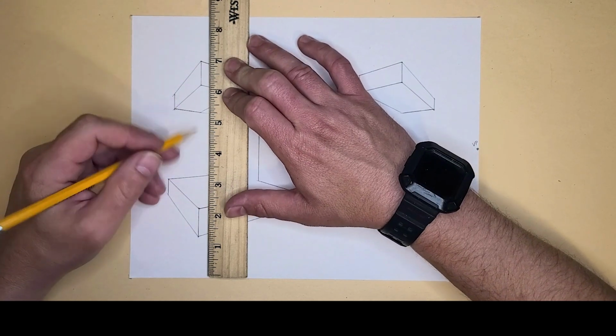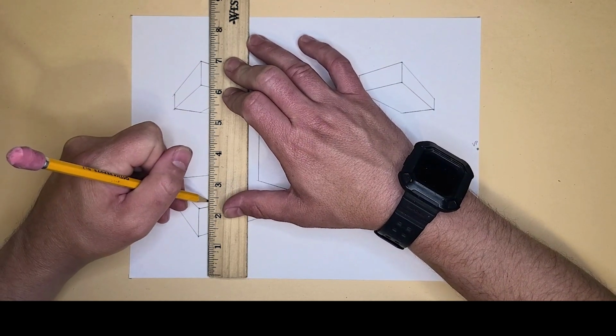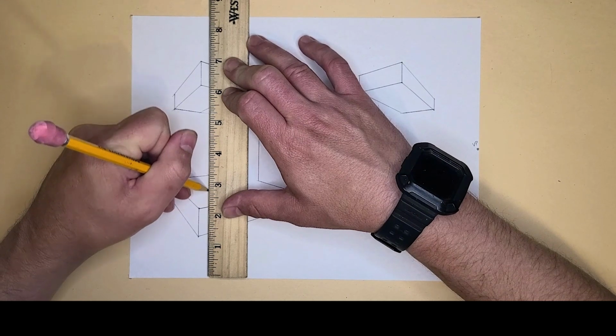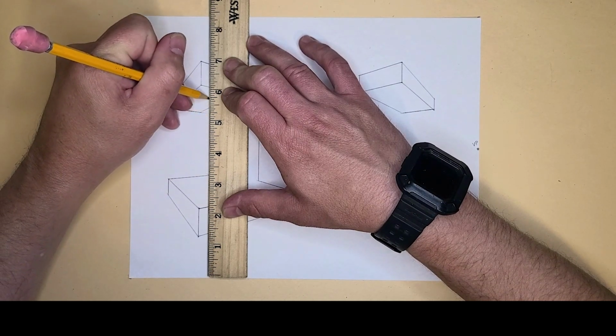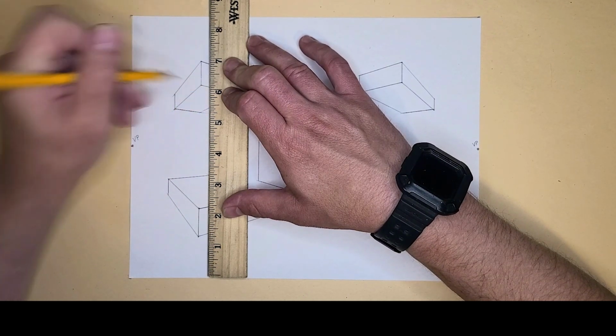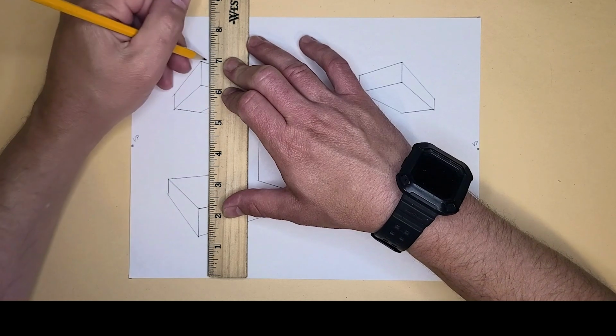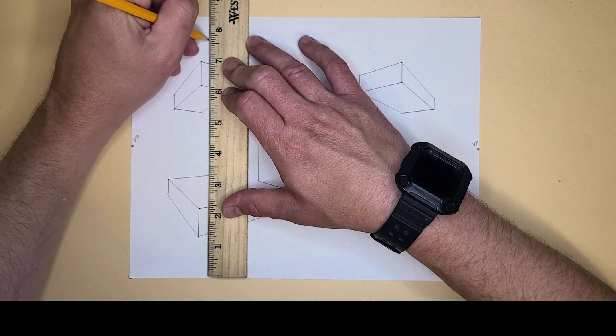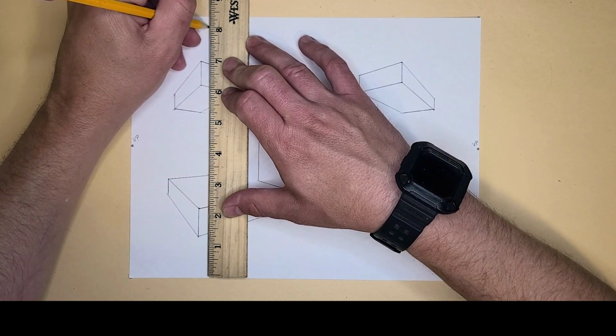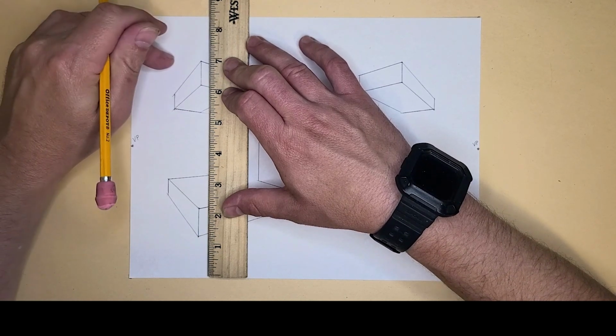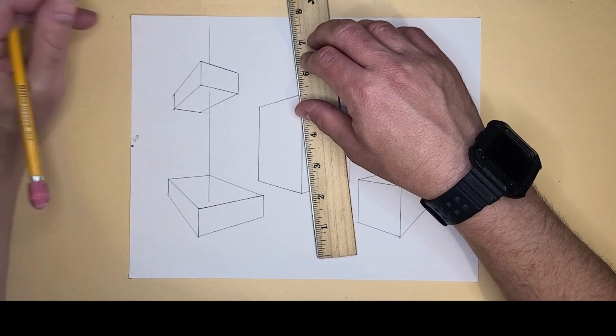So I'm going to go ahead and begin with this straight up and down line, and it's going to start on the top of that lower object. It's going to stop before I get to the edge of the underside of this object, and then it's going to come out above right over here. I'm going to go until I get a short distance from the top of the paper, 1/4 inch or so.